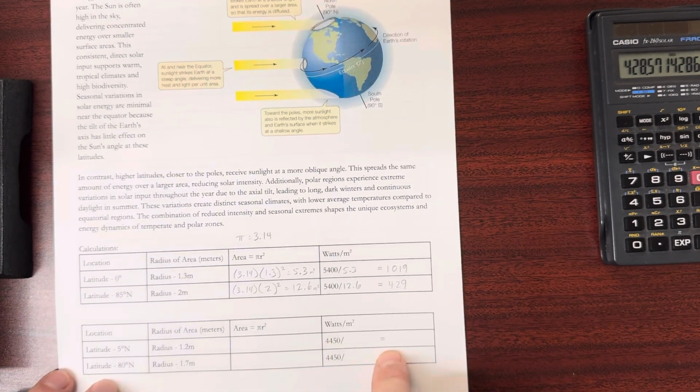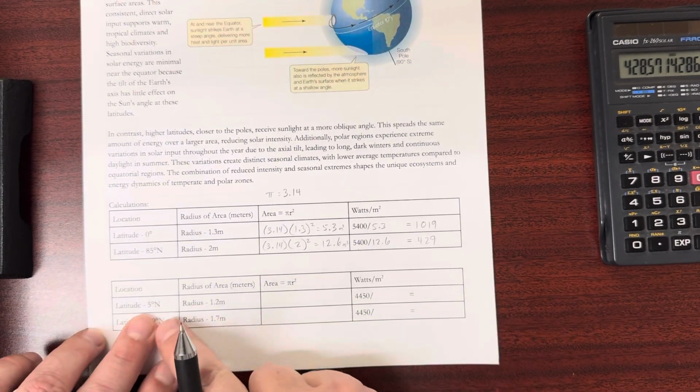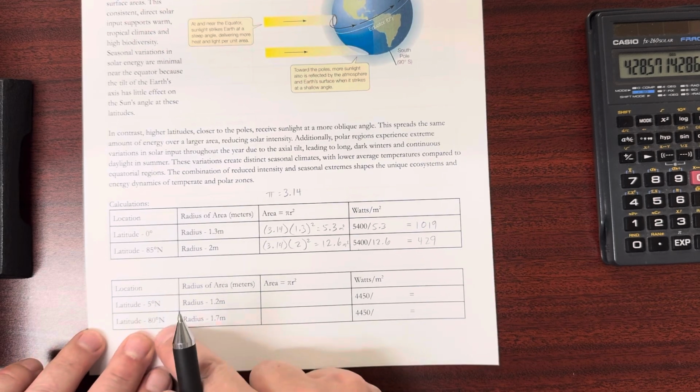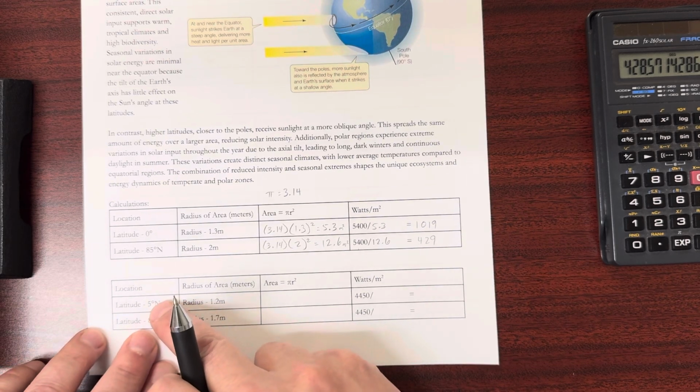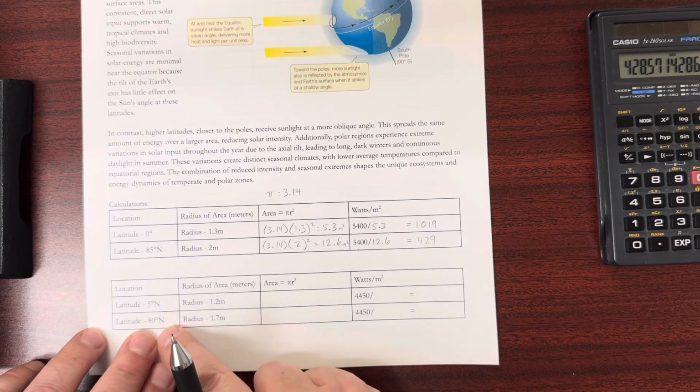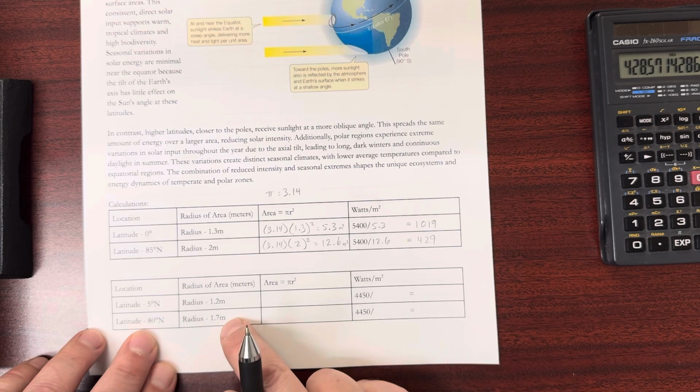Let's do one more, at least this first one. I'm changing the latitudes a little bit, but you'll still see basically near the equator and basically near the North Pole. And I've got my radii here.